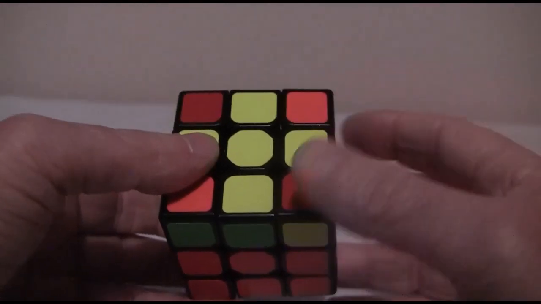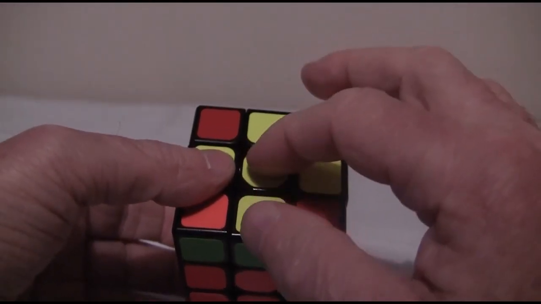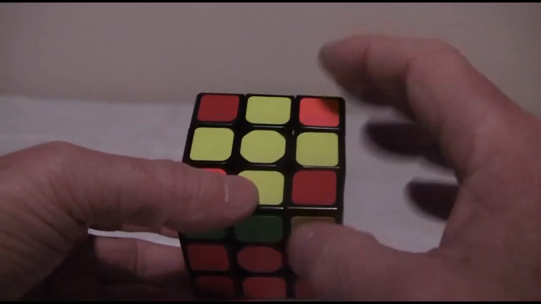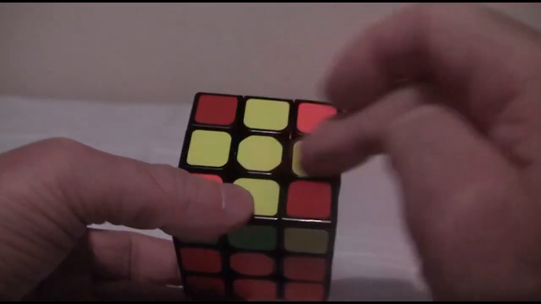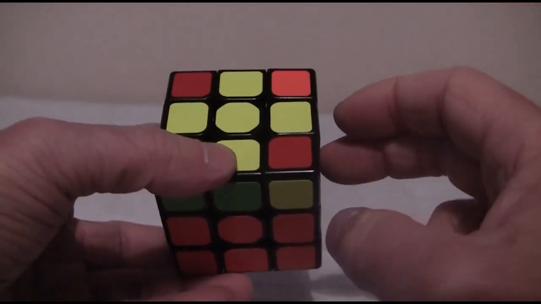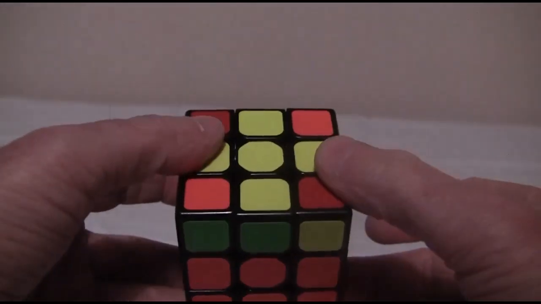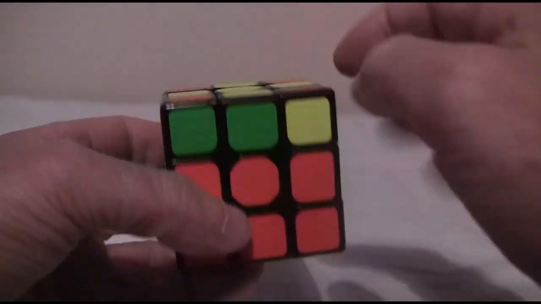The other scenario that I didn't do is where you just have a yellow dot in the middle and you don't have this L shape, you don't have this horizontal line. In that case, just perform that algorithm from anywhere. Okay, so we have our yellow cross.